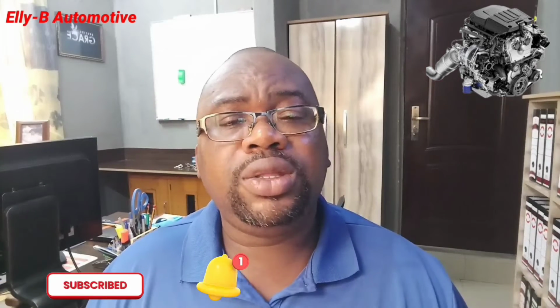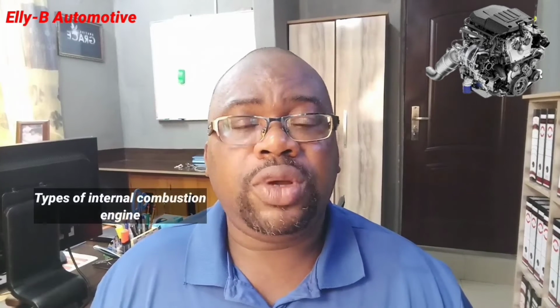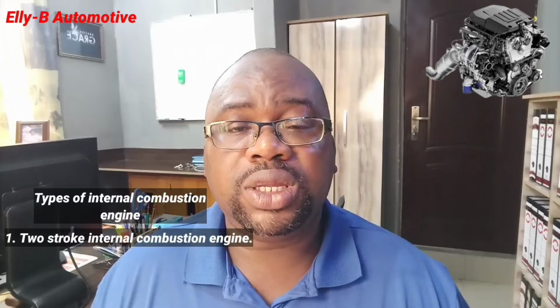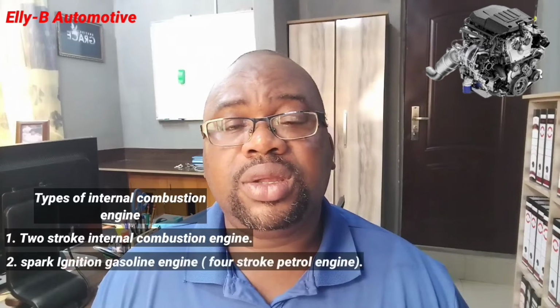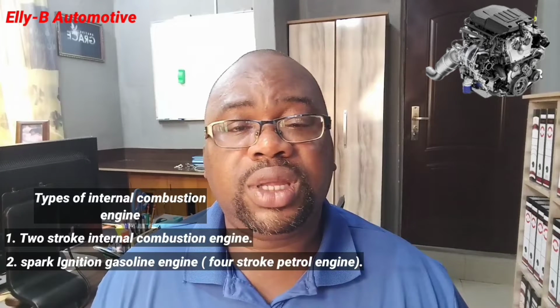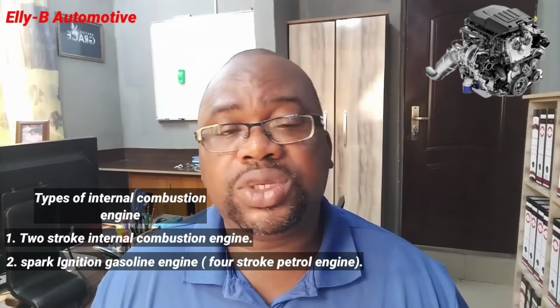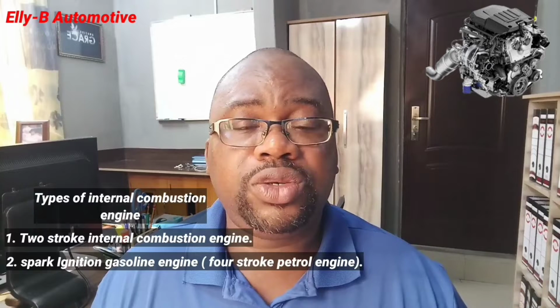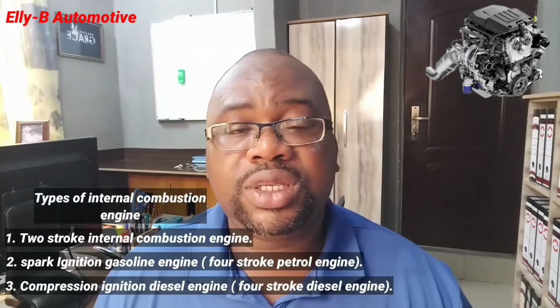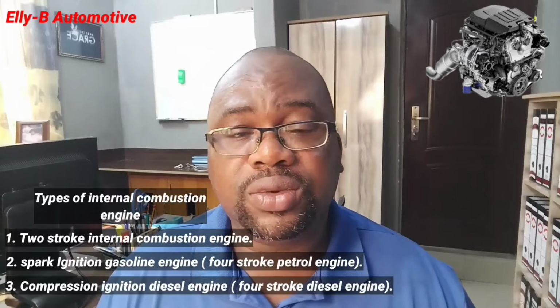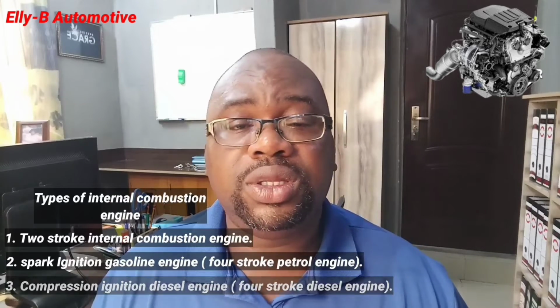There are three different types of internal combustion engine. The first one is the two-stroke internal combustion engine. The second is the spark ignition gasoline engine, which is also known as a four-stroke petrol engine. And the third one is the compressed ignition diesel engine, which is also known as a four-stroke diesel engine.